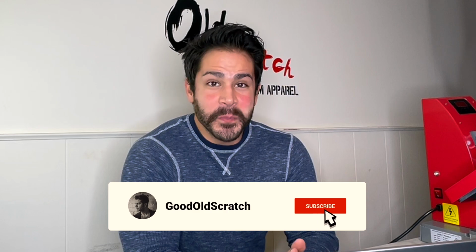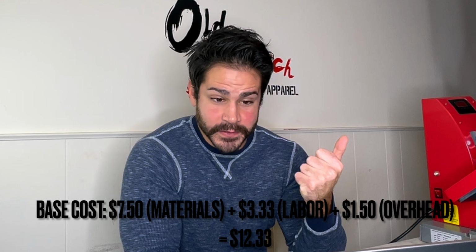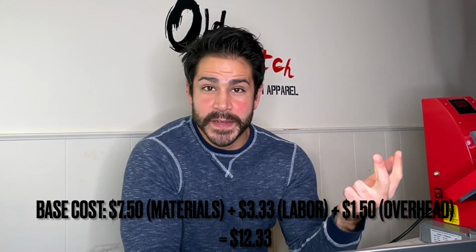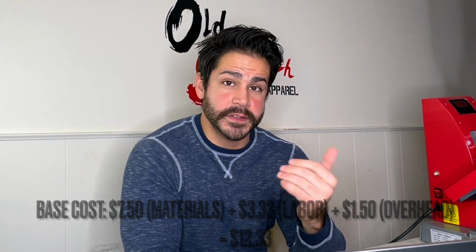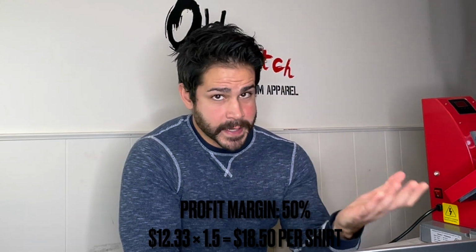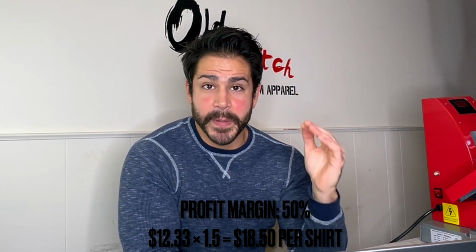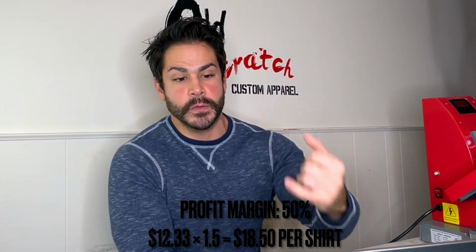So those first 3 steps times the markup percentage that you want to work with. All right, so what we have so far, I hope you're following along and this makes sense, is $7.50 for the materials plus $3.33 for the labor plus $1.50 for the overhead, which equals $12.33. Profit margin, I'm just shooting high, say you want 50% profit margin. So you would take that $12.33 and multiply it by 1.5, which equates to $18.50 a shirt. Okay, $18.50 for a custom shirt.